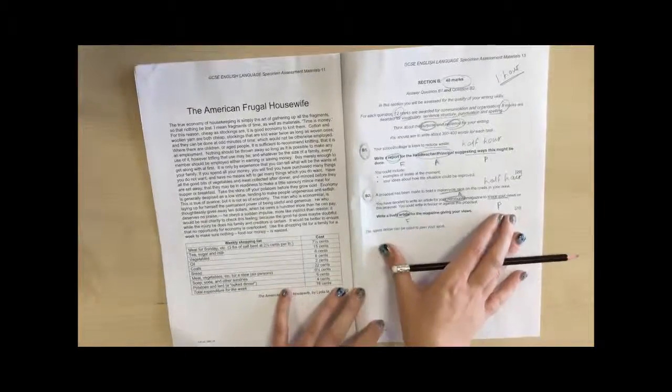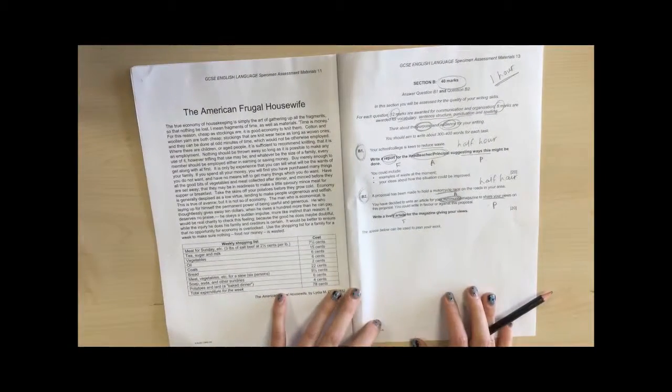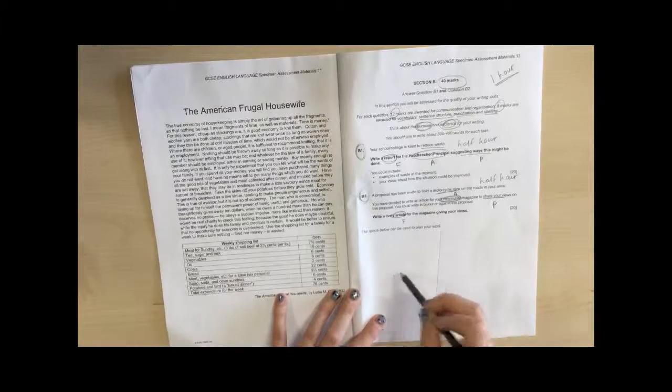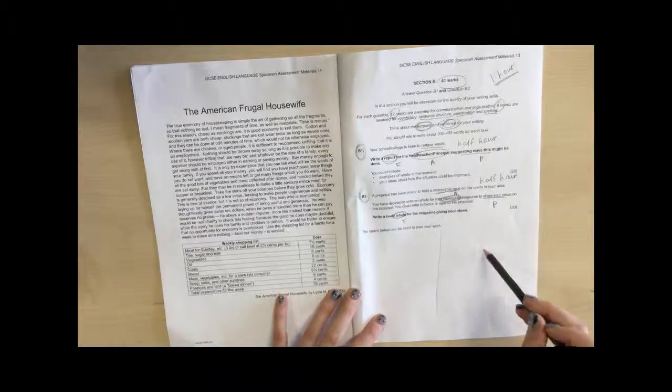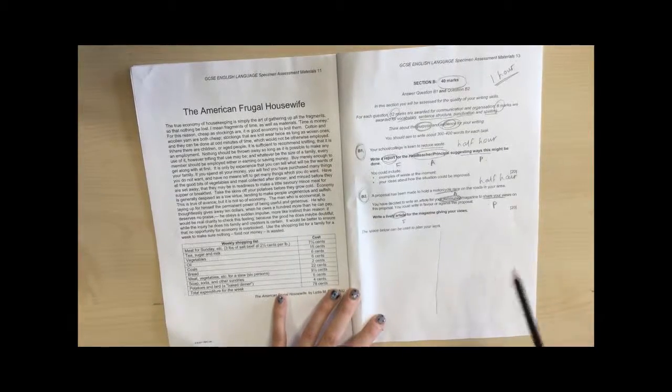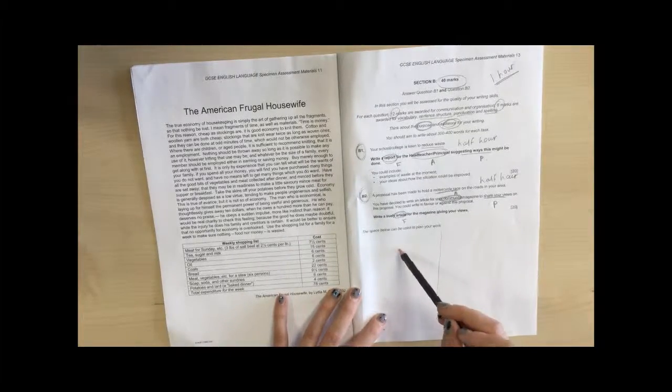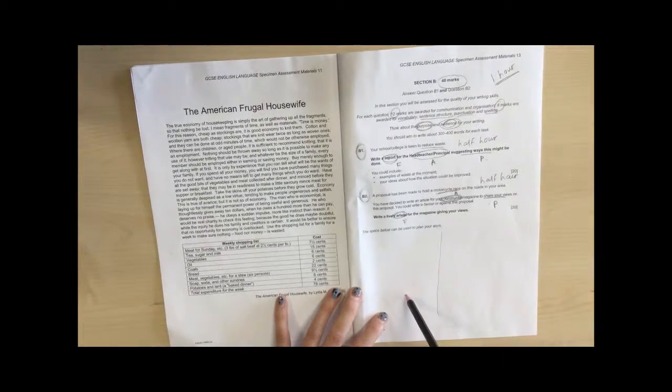Again, for both questions, you are given space to plan your work. Please make sure that you split this up and that you plan both questions so that you know exactly what you are writing about before you start writing it, and so that you know exactly how it's going to start, develop and end for both questions.